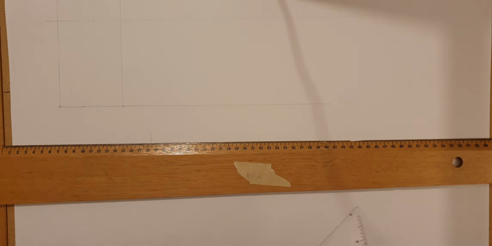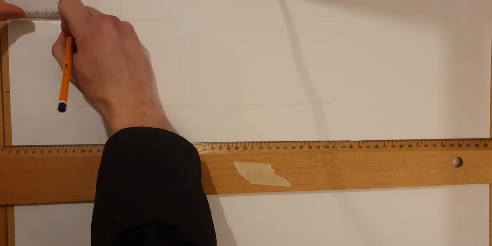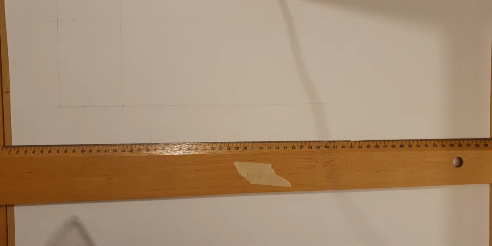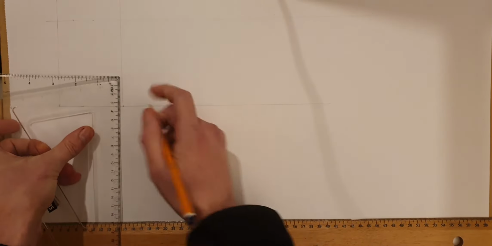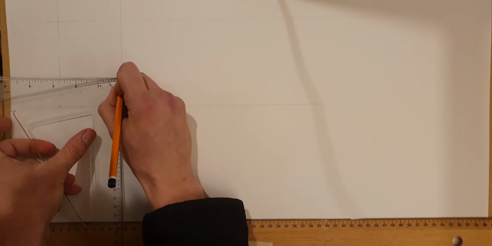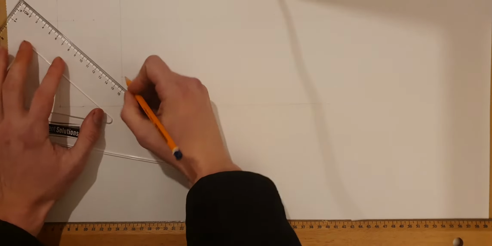So then we know it's 20 out from this top corner, and 33 up on the front. So 33. We can join these up.